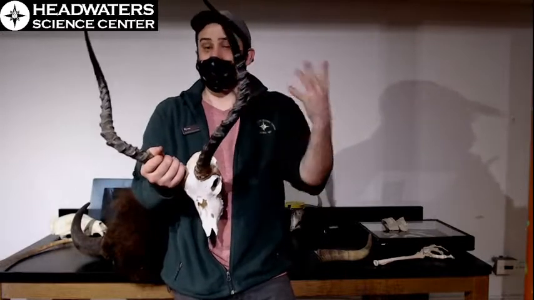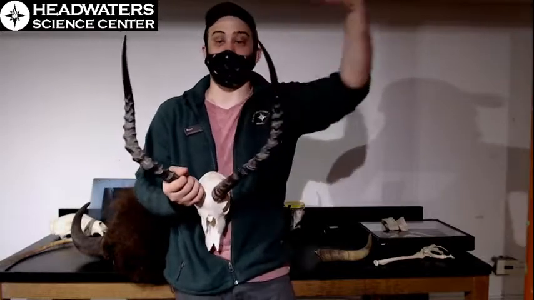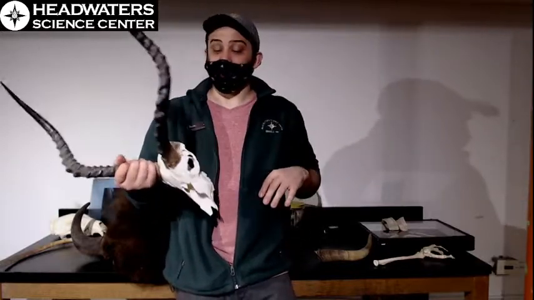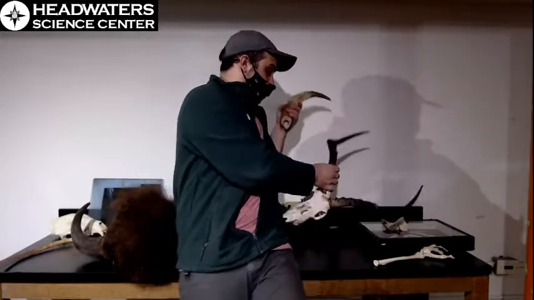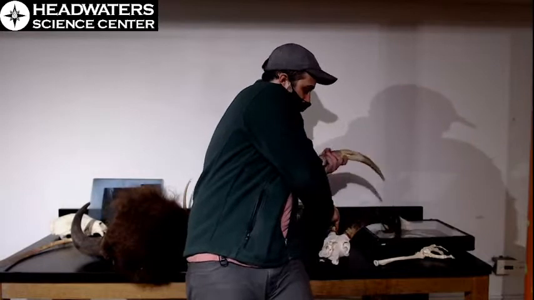And they'll continually grow year-round. Like I said, for the deer, it's a seasonal thing, but for stuff that has horns, it just keeps growing and growing and growing for their entire lives. And so, kind of a cool thing that we have here is a disconnected horn.